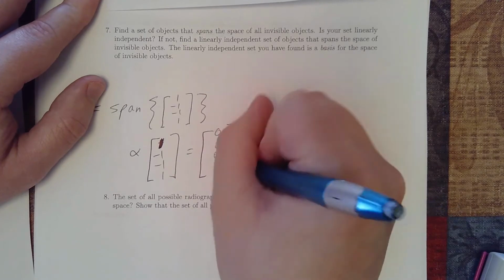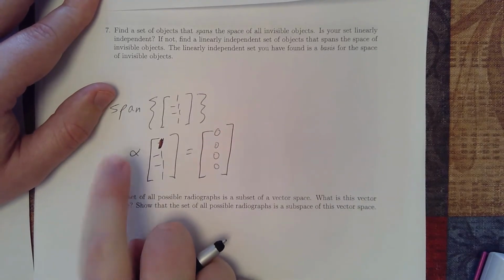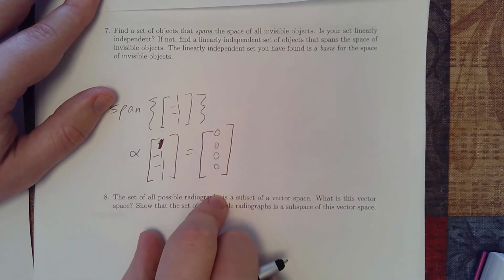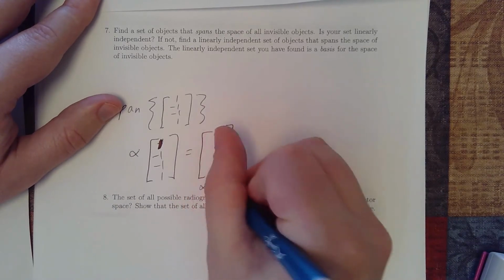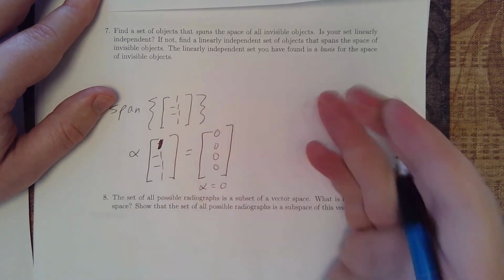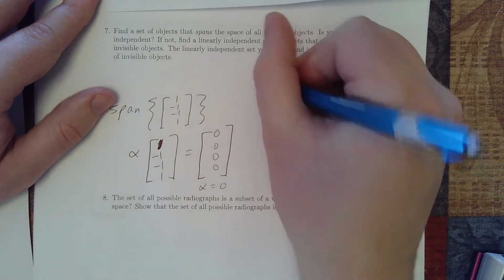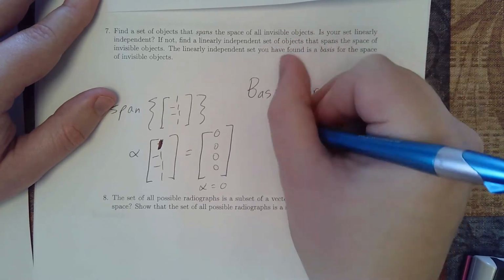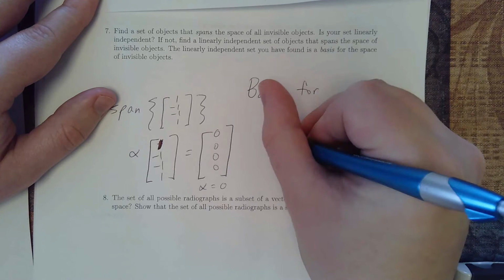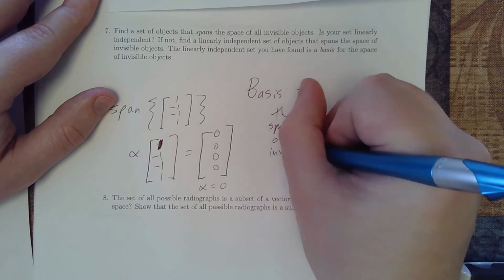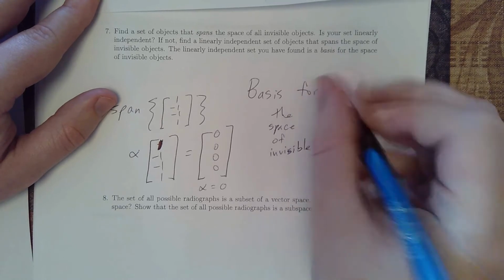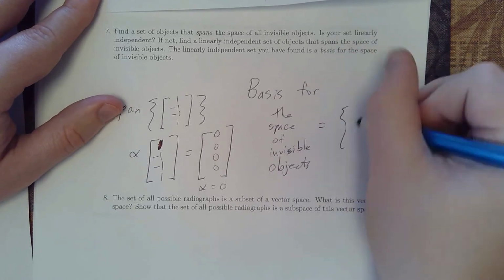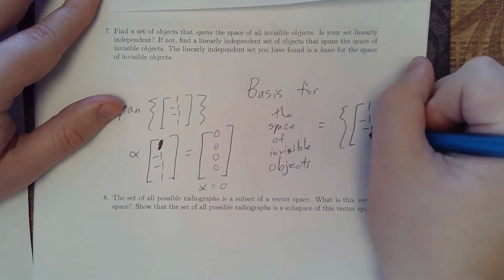We have to verify that the only way that this happens is if the coefficients are equal to 0. So if I take this vector and times it by a number to get the 0 vector, the only way that's going to happen is if alpha equals 0. And when we only have one vector, that's going to be the case as long as it's not the 0 vector. So our basis for the space of invisible objects is going to be just 1, negative 1, negative 1, 1.